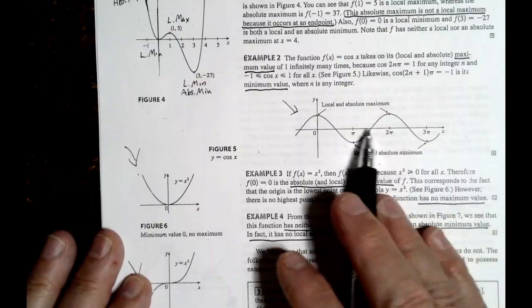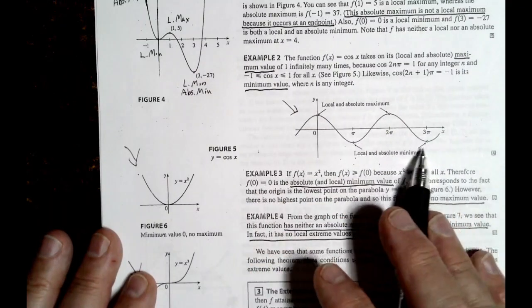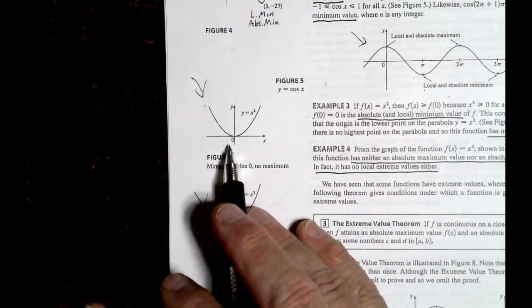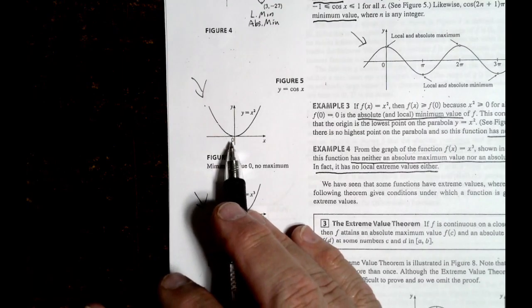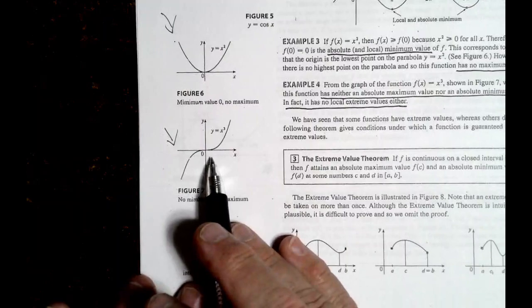Trig functions typically have local and absolute maximums, local and absolute minimums over and over and over again. Something like this has a local min and an absolute min, but it has no maximums. This one has neither maximums nor minimums.